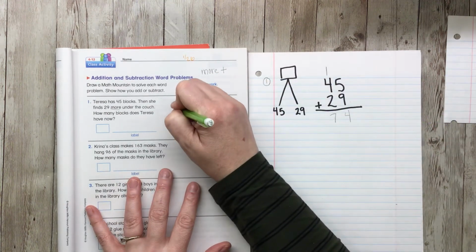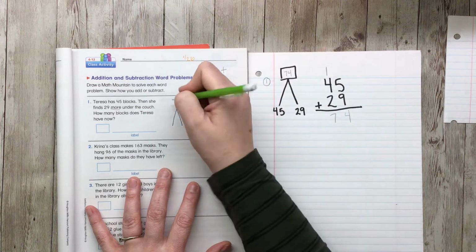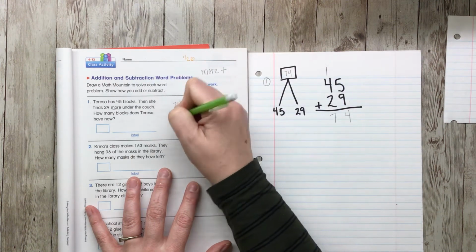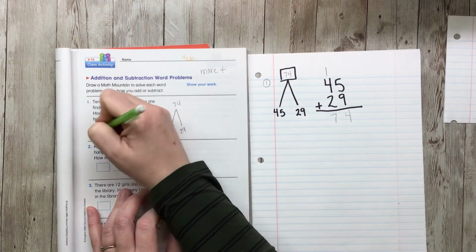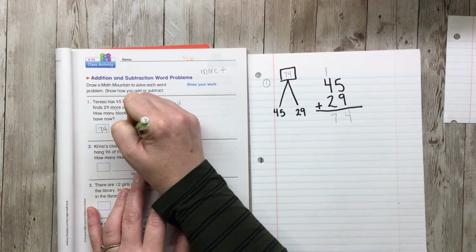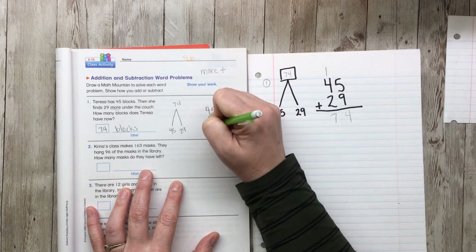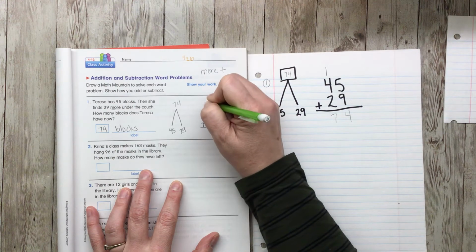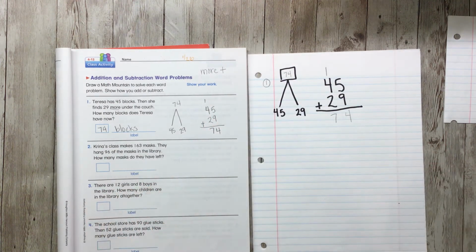Please make sure that you have your math mountain over here, that you have your answer right here, and you have your equation right here. On either page, I need to see the work that you have finished, okay?